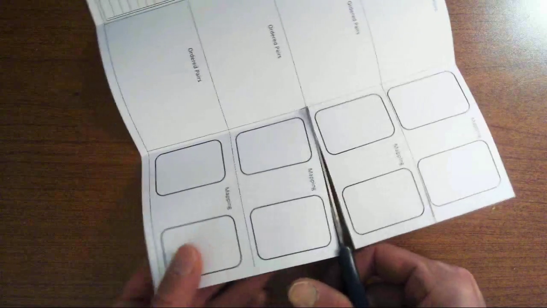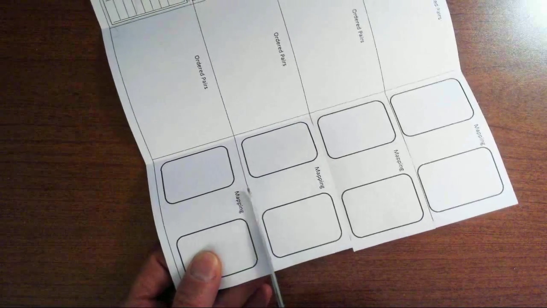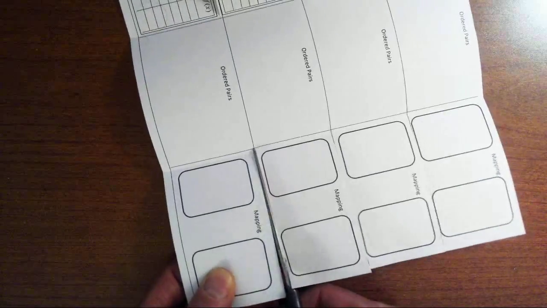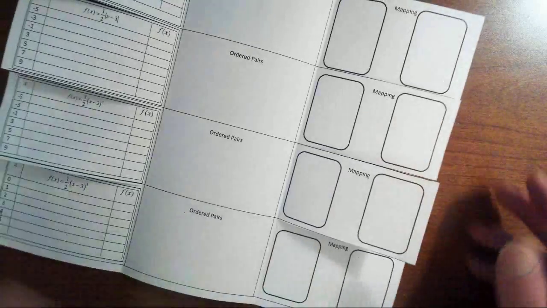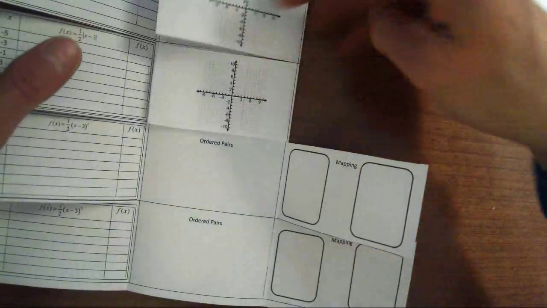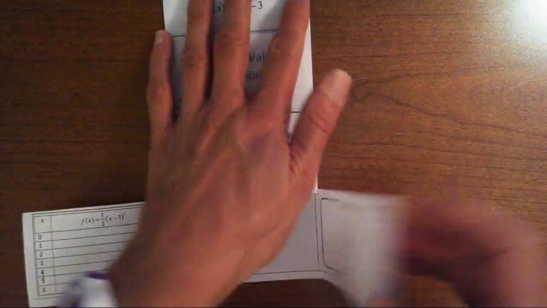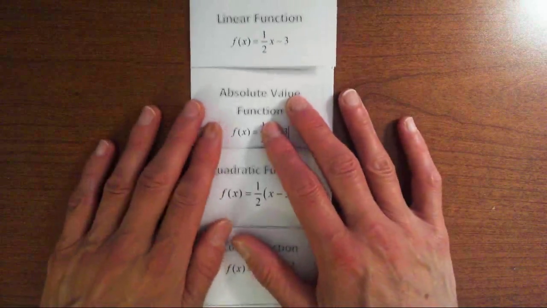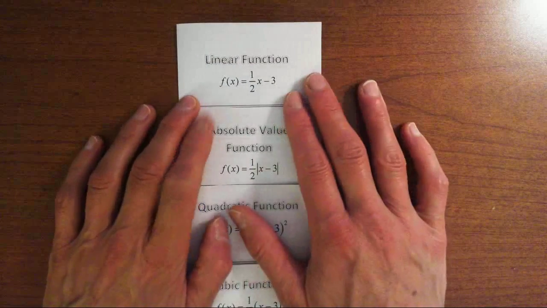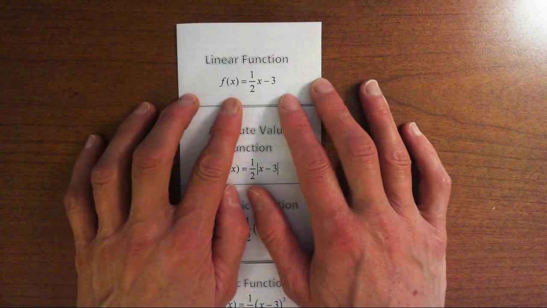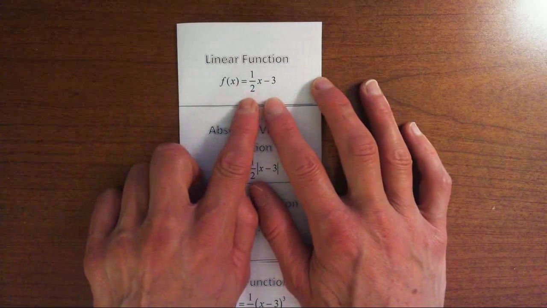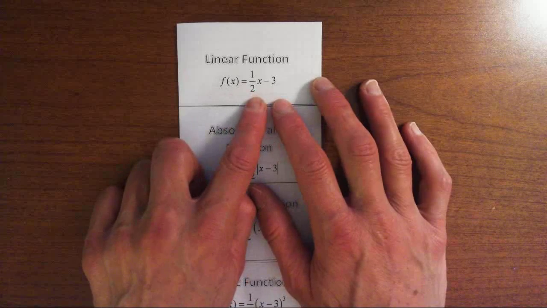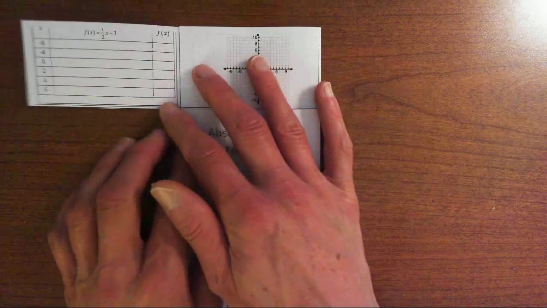So we're going to investigate 4 different functions. There are many more than 4 functions, but these are the only 4 that we are going to concern ourselves with today. So if I close my trifold, the first one that we are all very familiar with is our linear function. And this happens to be the equation that I've chosen to do for my linear function.